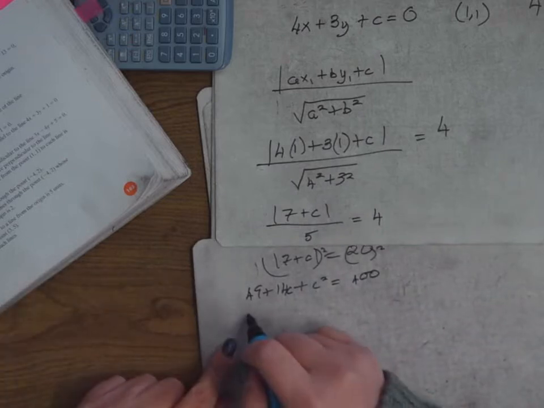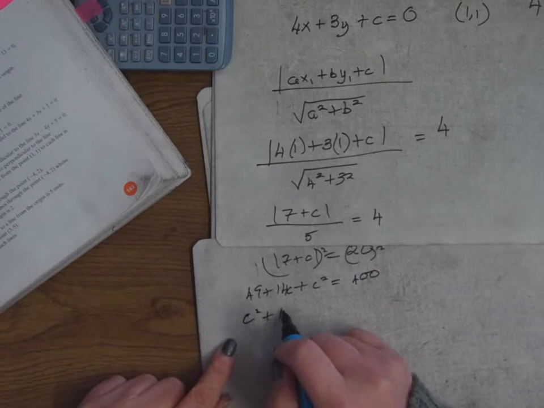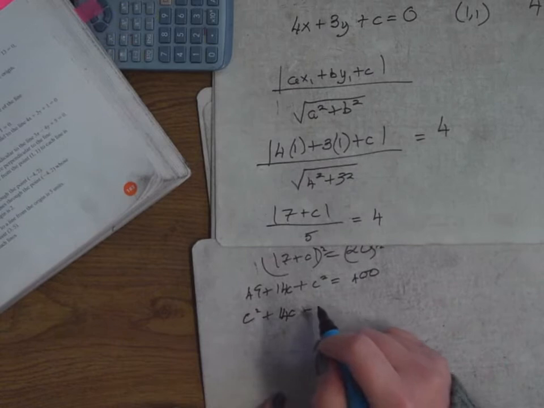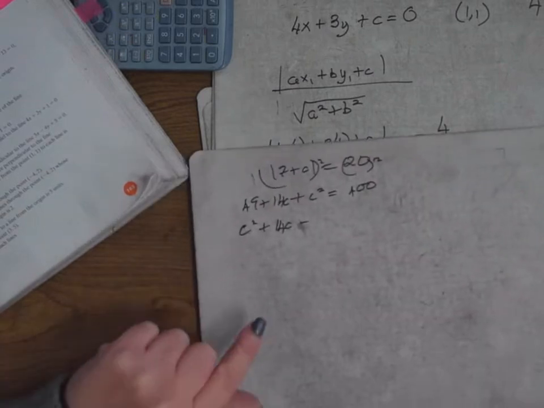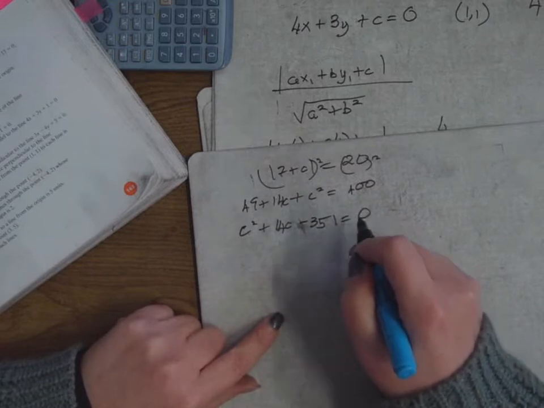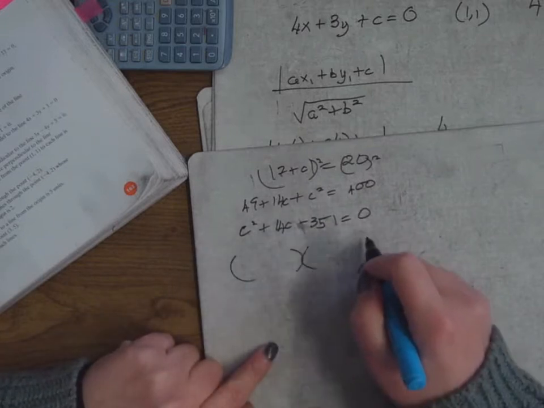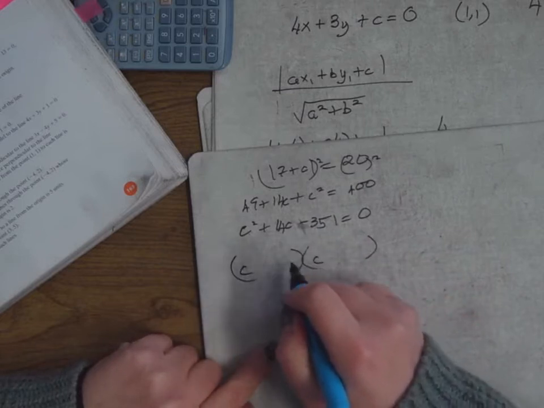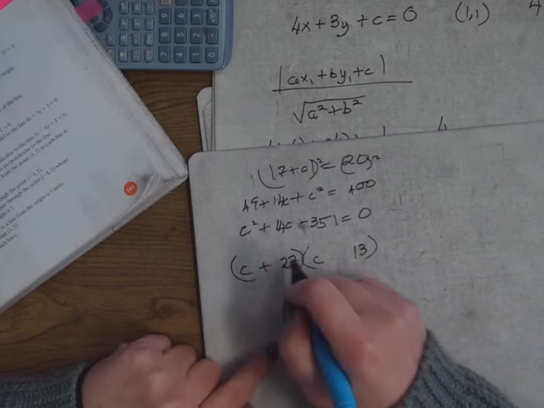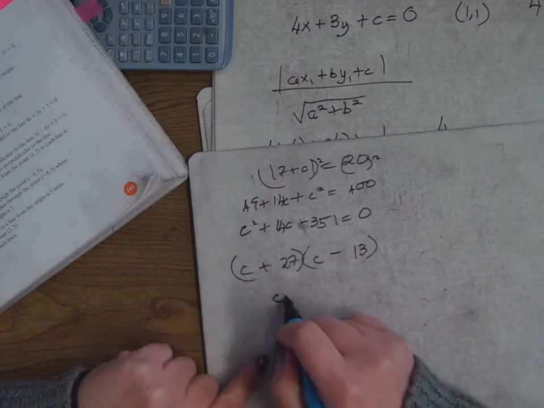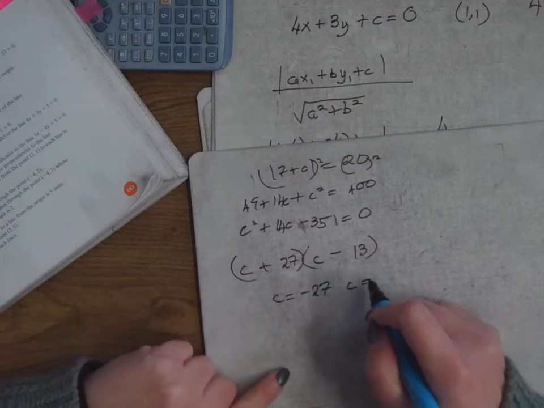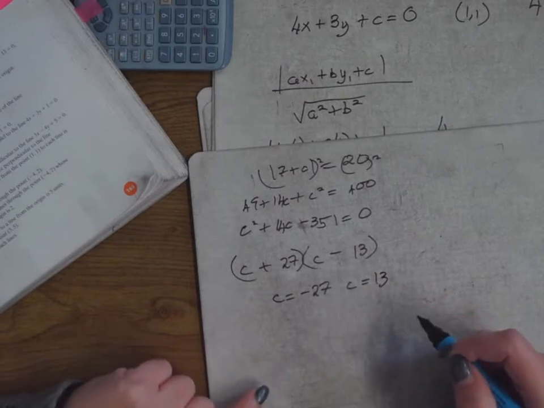So you get 49 plus 14c plus c squared equals 400. Everything over to the left, so you've c squared plus 14c, minus 351 equals 0. Two sets of brackets, c and c, 27 and 13, and a plus and a minus. So let each bracket equal 0. You get c equals minus 27 and c equals plus 13.